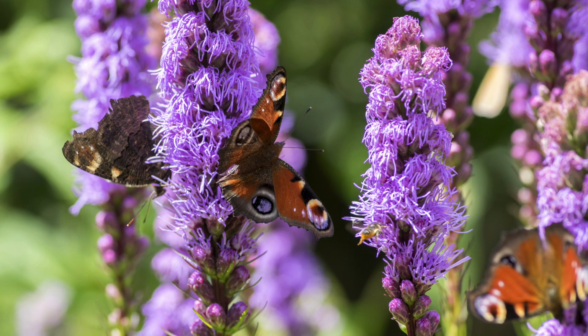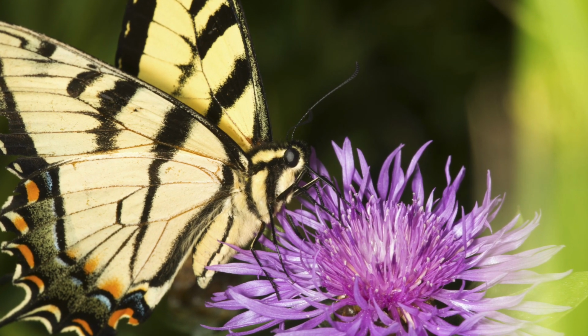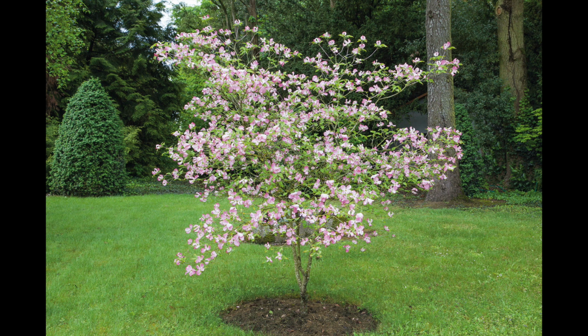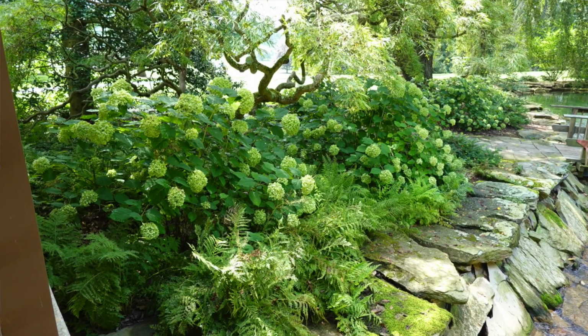Now, when we start to think about what kinds of native plants, we absolutely want to include herbaceous perennials, but we also want to include shrubs and trees as well. We don't always think about shrubs and trees as having lots of flowers and lots of nectar, but they do in certain circumstances, in many circumstances, and in fact, some specialist pollinators are specialists to trees or shrubs.